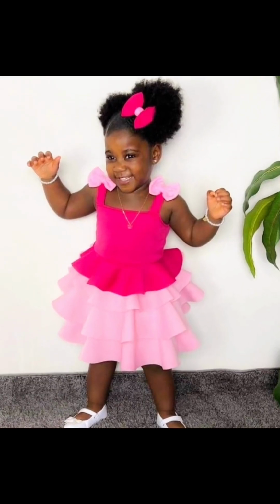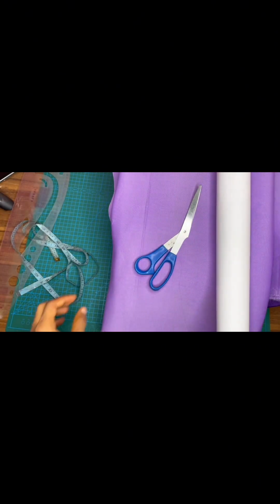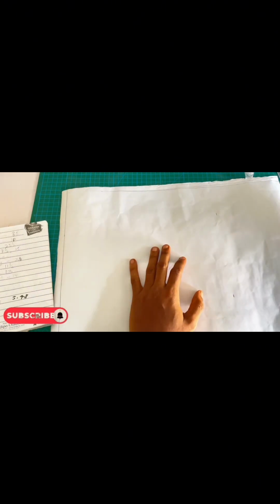I got a request to make this cute outfit. It's a skirt and blouse outfit though. So I'm using two colors of fabric called Scuba, a pattern paper, a scissors, a tape rule, and a ruler. So let's get into it.